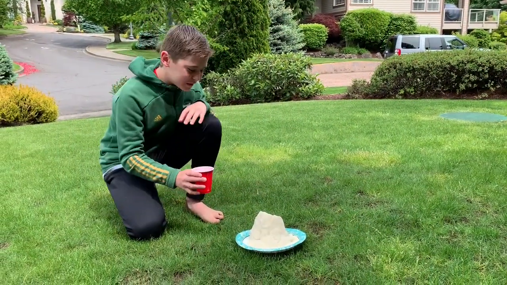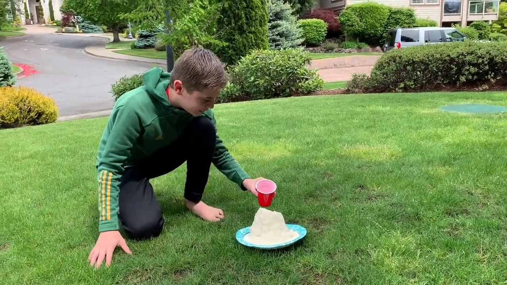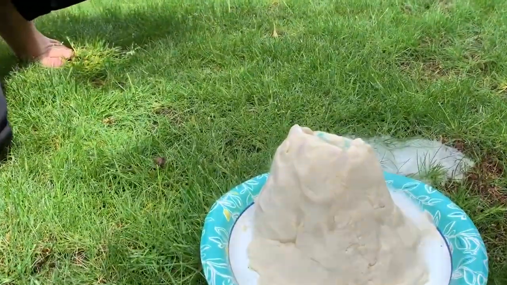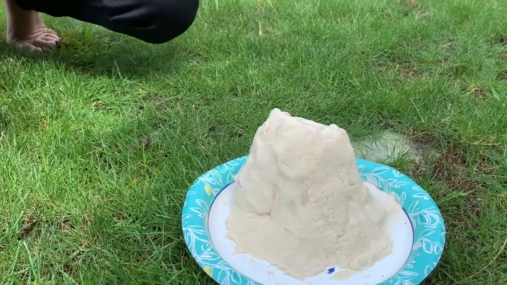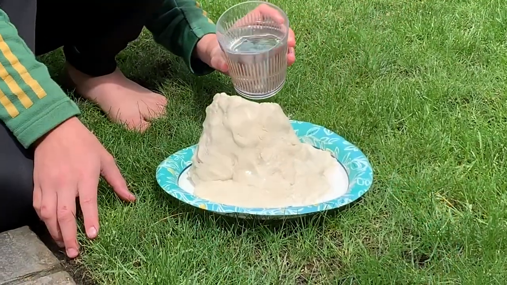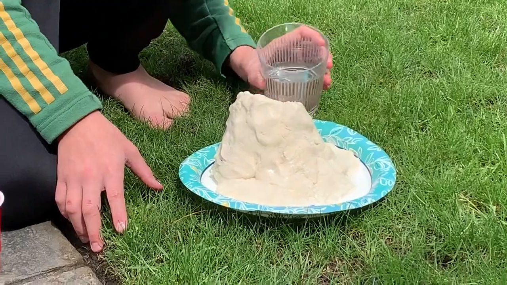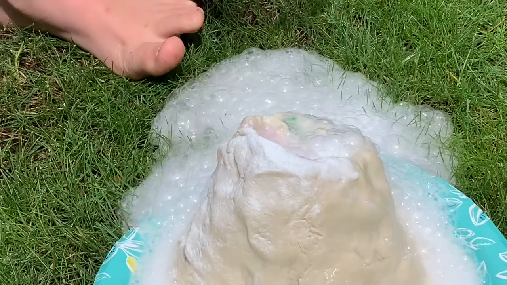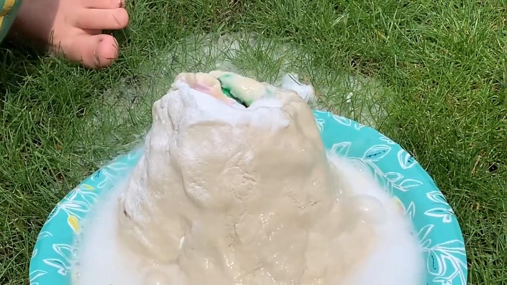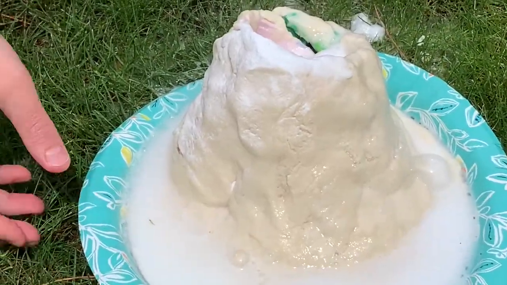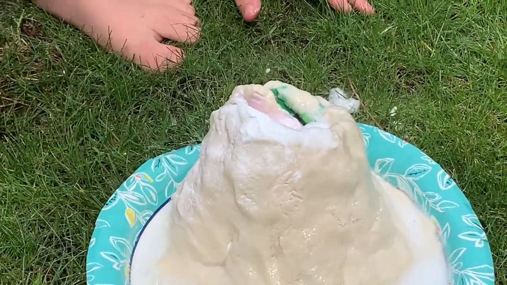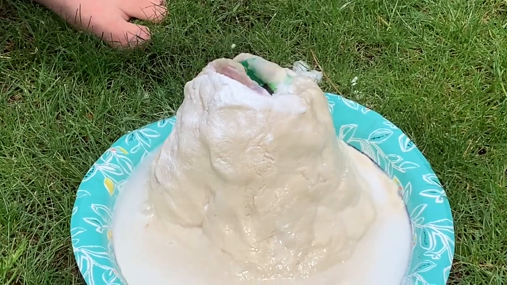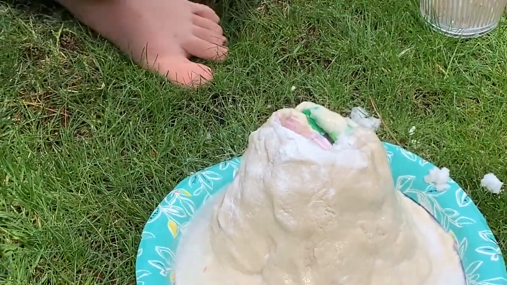Hey guys, so we're just gonna pour the vinegar in slowly. And you wanna do a little more? Hey guys, let's just do it one more time with a little more vinegar. Oh, there you go. That's a good eruption, George. Awesome. The more vinegar and baking soda you have, the bigger your reaction and the more you're going to see your lava form.